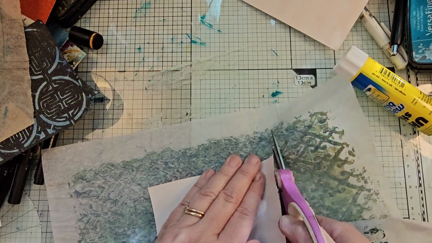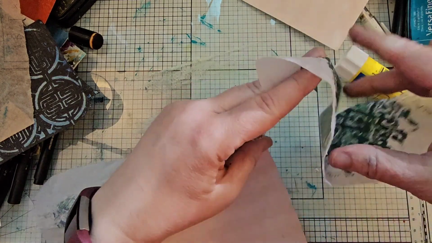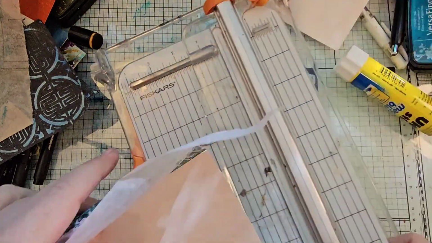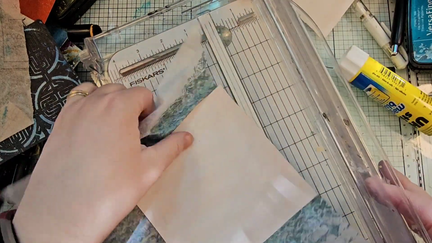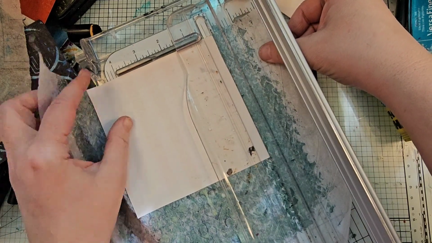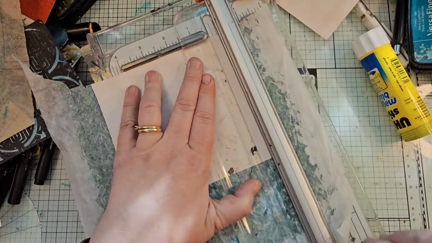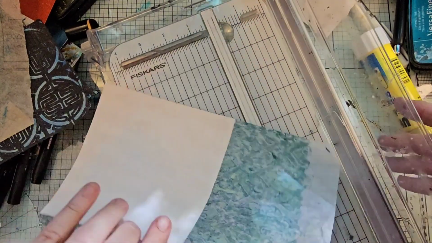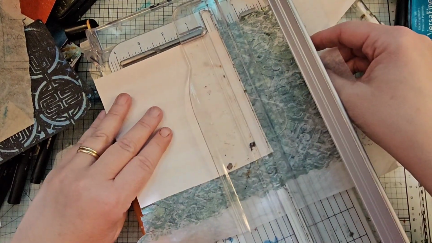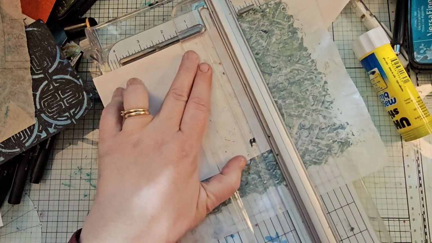I don't know why I can't. This is taking too long for me. Let's just do this. It's just faster. Save those scraps for another time, or put them in a little scrap thing for the shop or whatever.